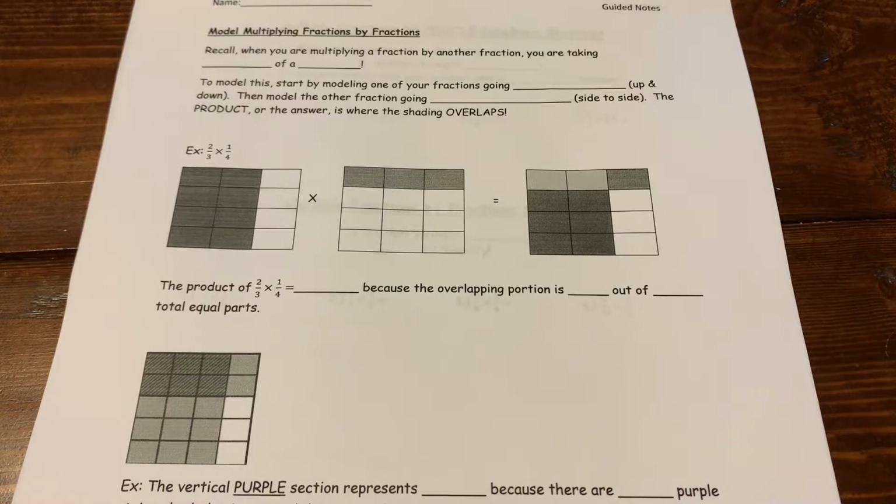All right, this is part 2 of our multiplying fractions review. So now we're going to review how we can model multiplying fractions by fractions. And I think this method was a little bit more difficult at first, and I think we spent a couple days on it just to make sure we could feel really good with it. So let's go ahead and review.